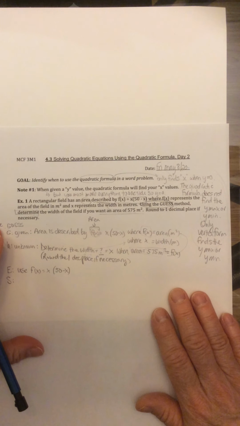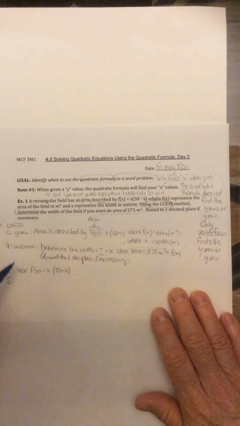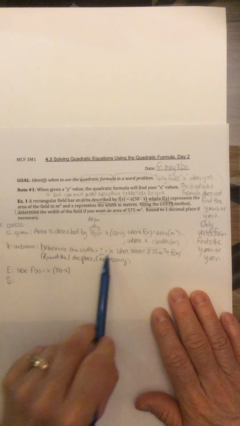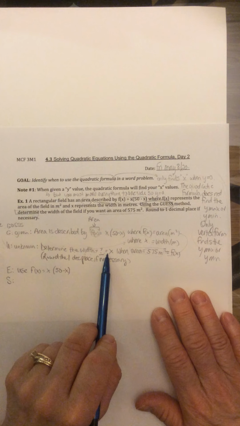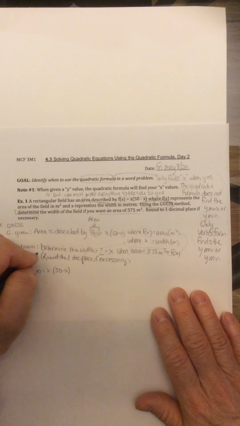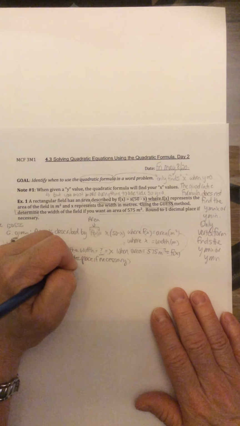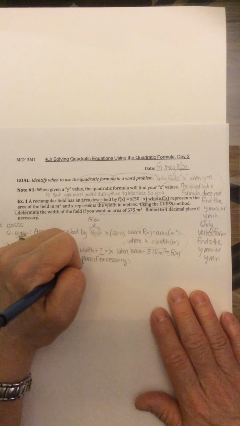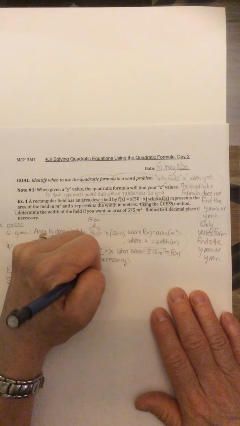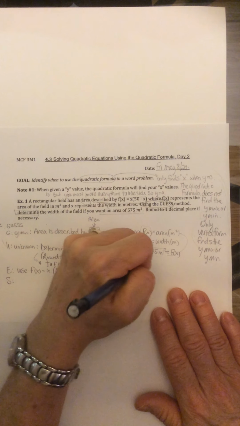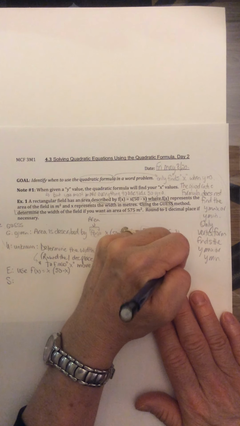Before we go on, we might want to pause and ask ourselves, if we want to find the unknown, determine the width, we need to say to ourselves: note to self, to find x, move everything to one side and solve for x.